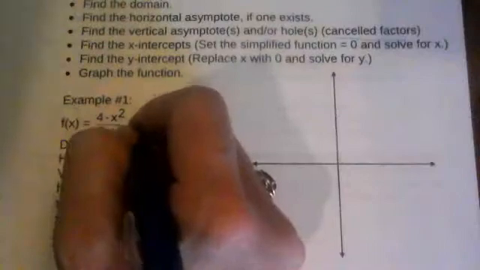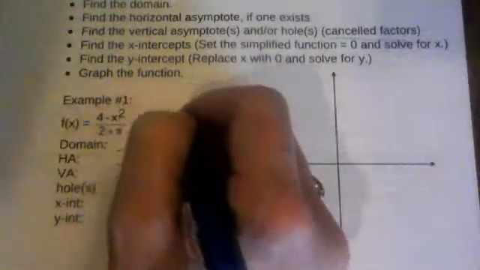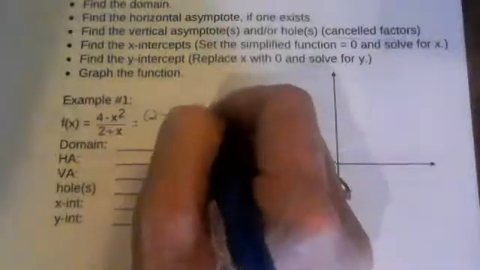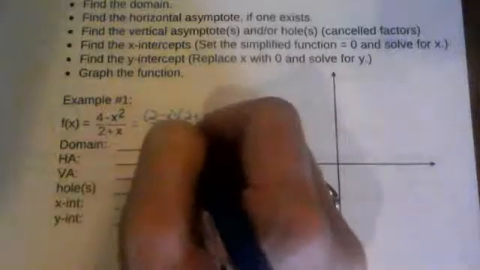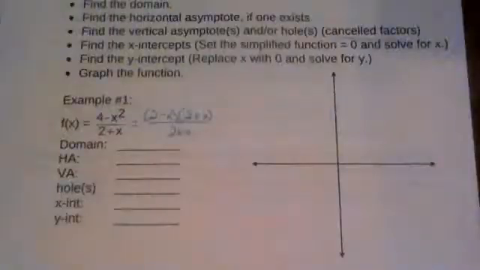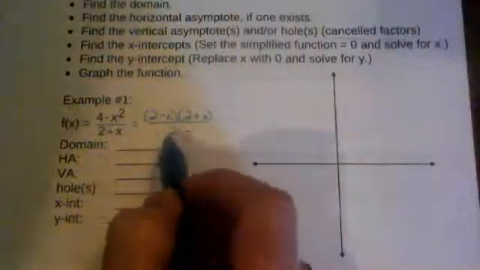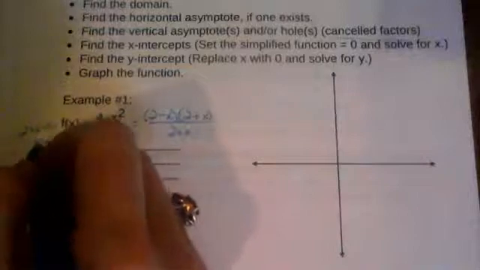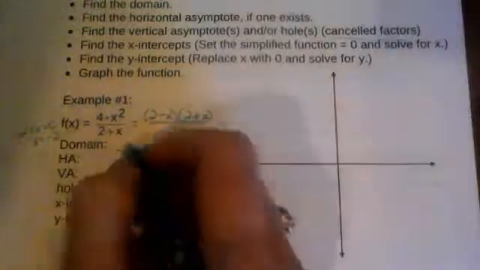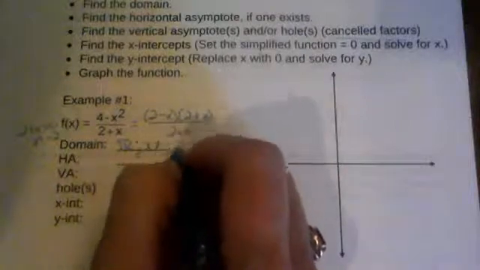We're going to factor out our function. So this is a difference of squares. We have 2 minus x times 2 plus x. In the denominator, we have 2 plus x. So our domain still comes from the denominator. If I set 2 plus x equal to 0, I get x equals negative 2. My domain is all real numbers except x cannot equal negative 2.